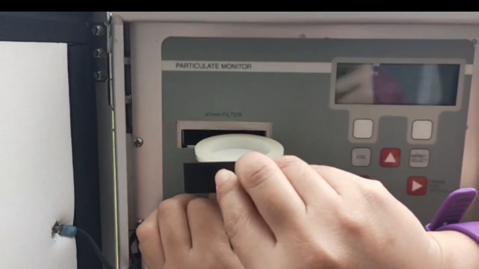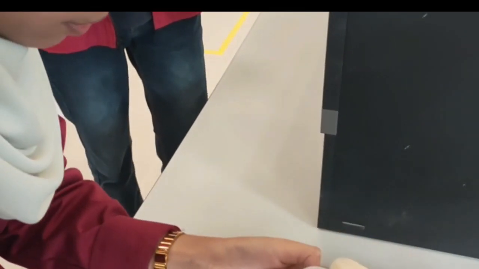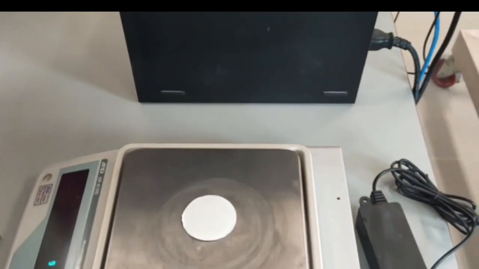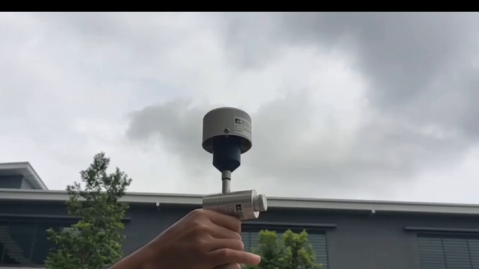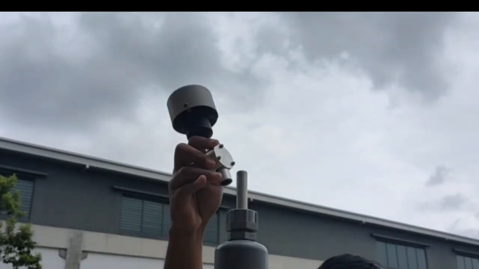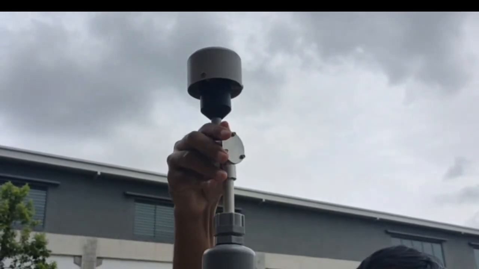After the sample period has ended, remove the glass microfiber filter. The final weight of the filter was recorded. Then the steps were repeated by changing the PM10 to the PM2.5 sharp-cut cyclone for the next sampling.